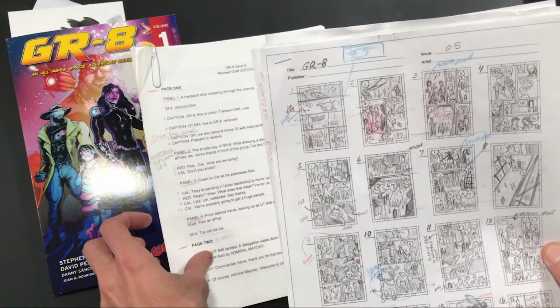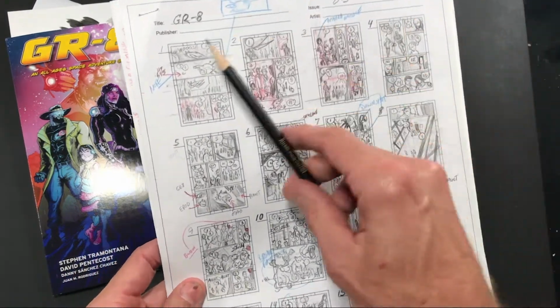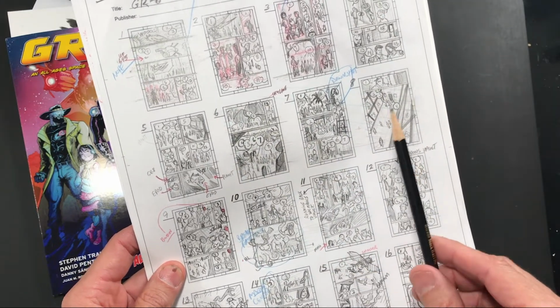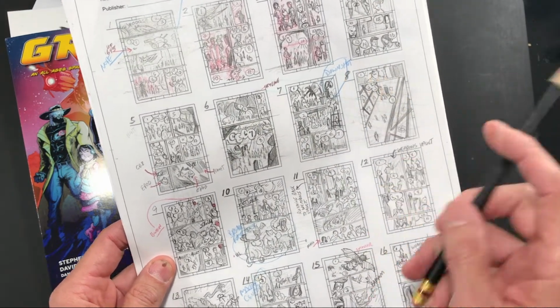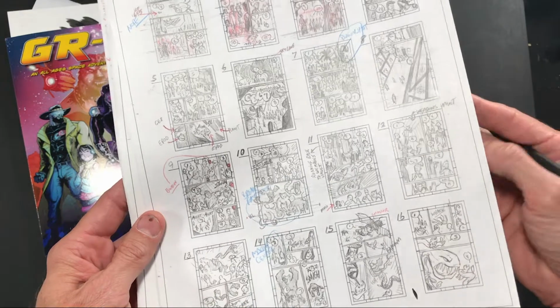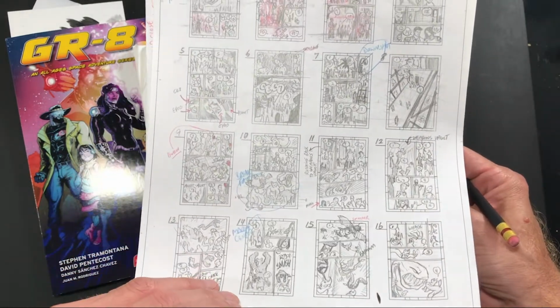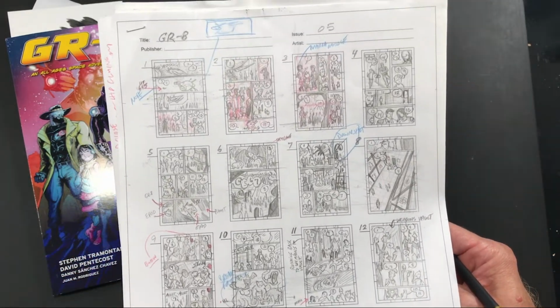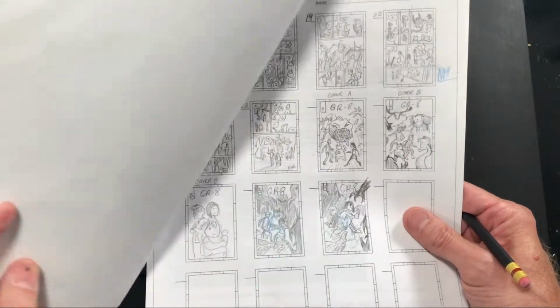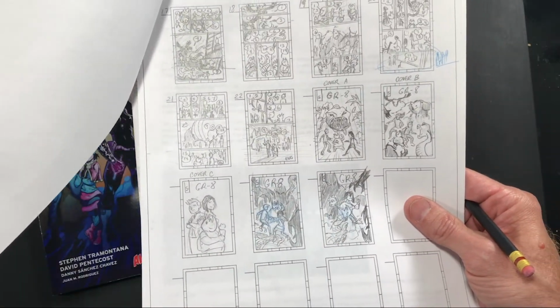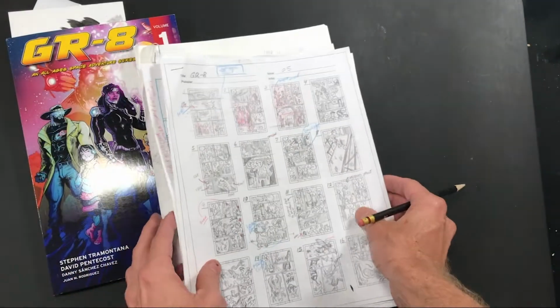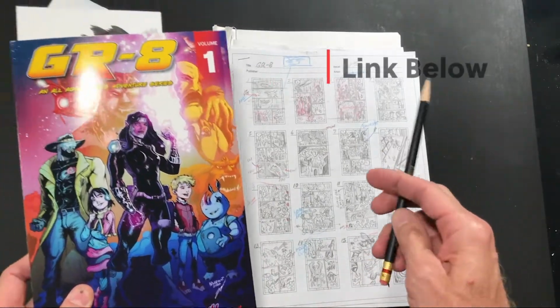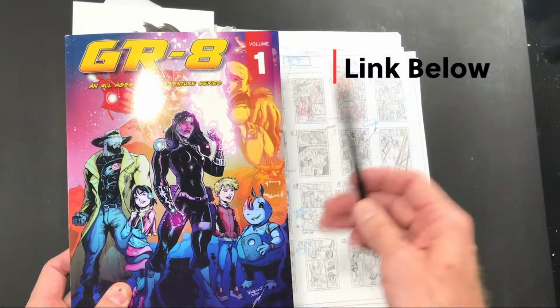So, what do you have to do? And first of all, why thumbnails? I think it's important because it helps you to visualize the entire story as an artist. This is issue 5 of GR8, and these are the thumbnails that I did for that issue, which can be found in this trade paperback of GR8.